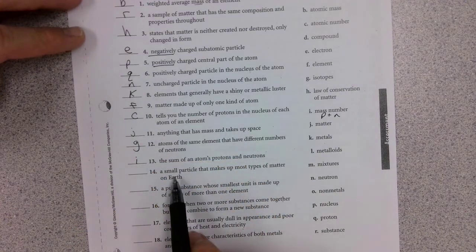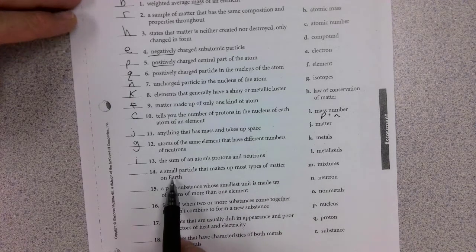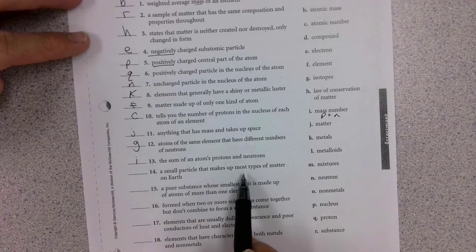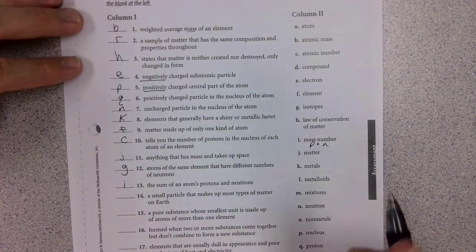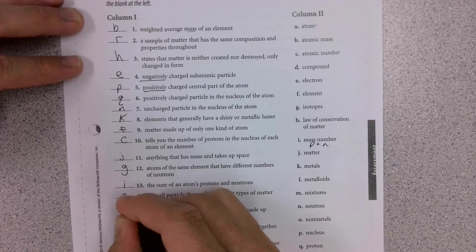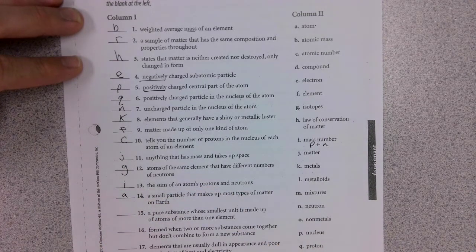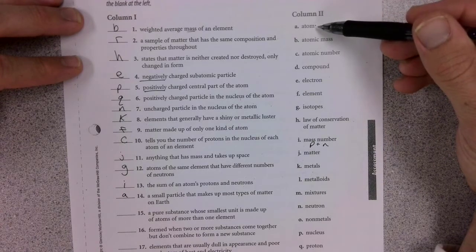14, the small particle that makes up most type of matter on Earth. That's going to be all the way up here at the top. That's letter A, the atom. Atom means, in the Greek language, something that cannot be divided. But I think it's ironic that the building blocks of what's created in this world is called atom.